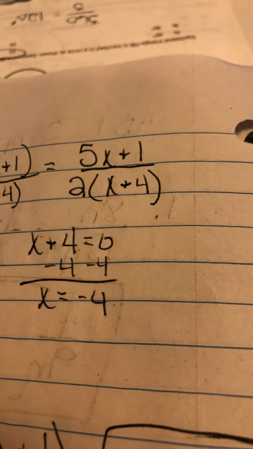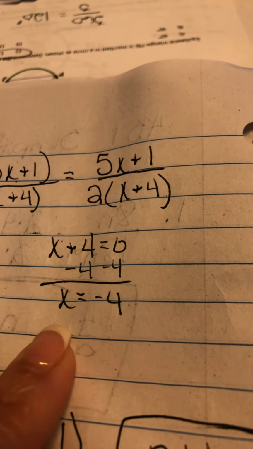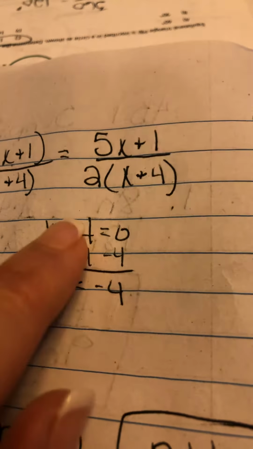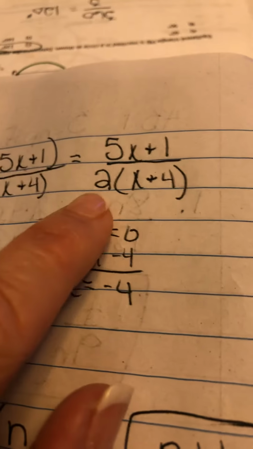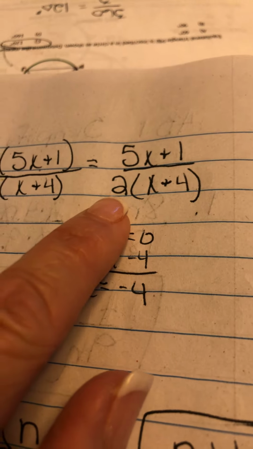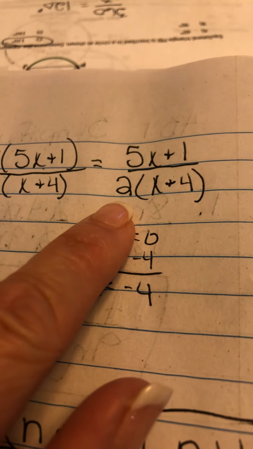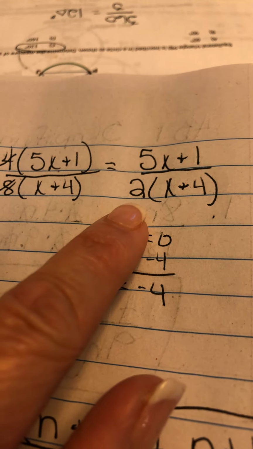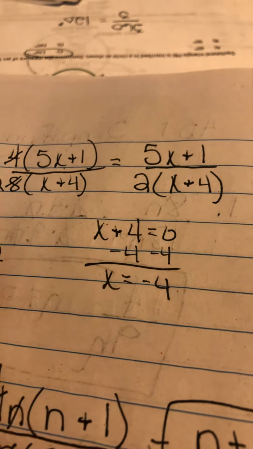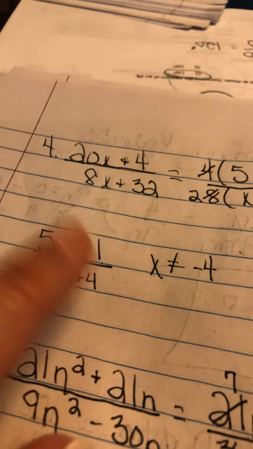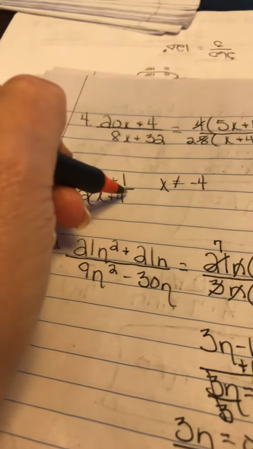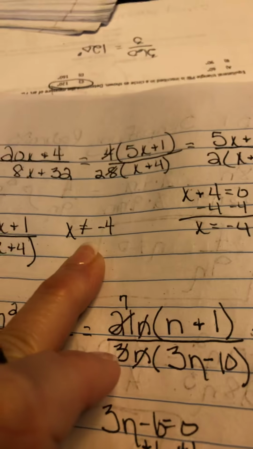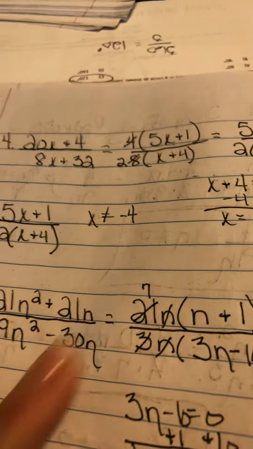Now we're going to take that x plus 4 and set it equal to 0. So now we'll subtract that 4 and x equals negative 4. Now there's no point in setting the 2 equal to 0 because we do not have an x. If that were 2x factored out, then yes, we would set it equal to 0 and x would equal 0. But because we do not have an x, we will not use that. So now what we're going to do is put our final answer, which I forgot to put my little parenthesis there, but we have 5x plus 1 over 2 times x plus 4, and x does not equal negative 4.